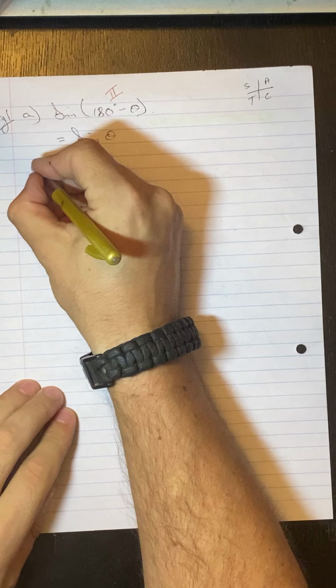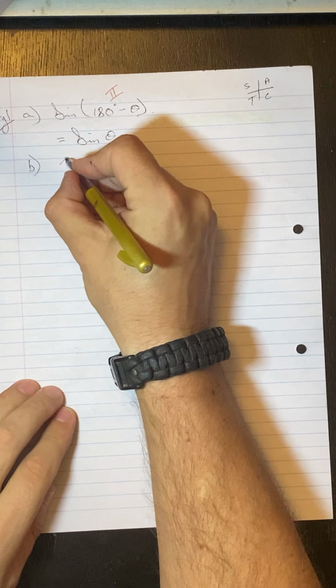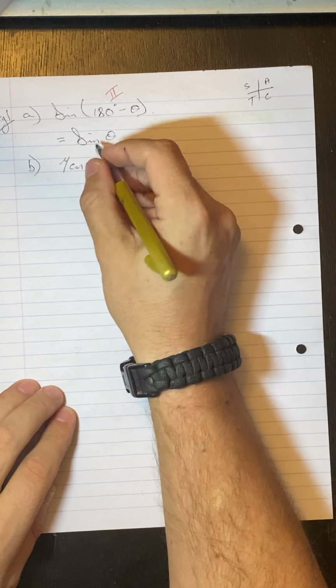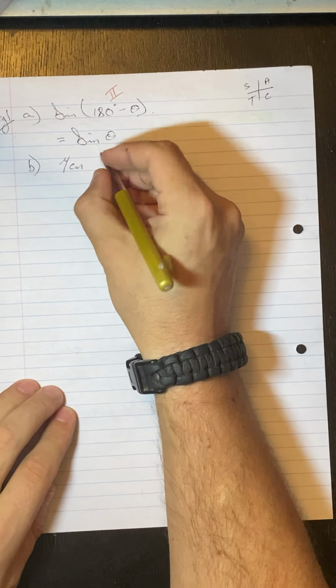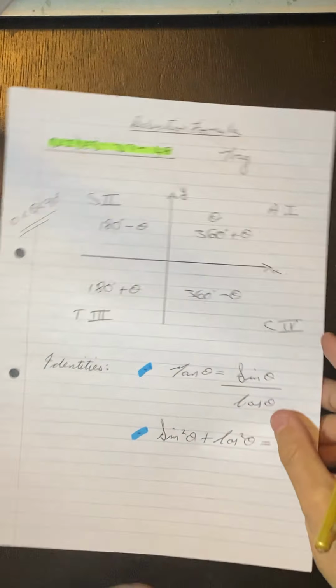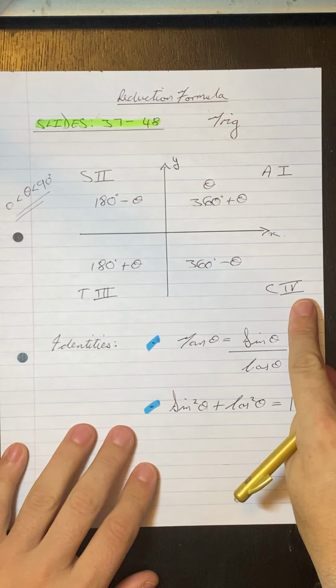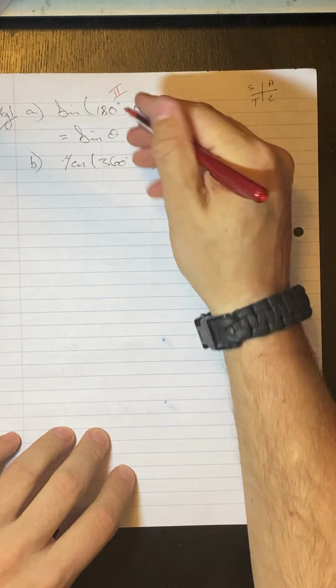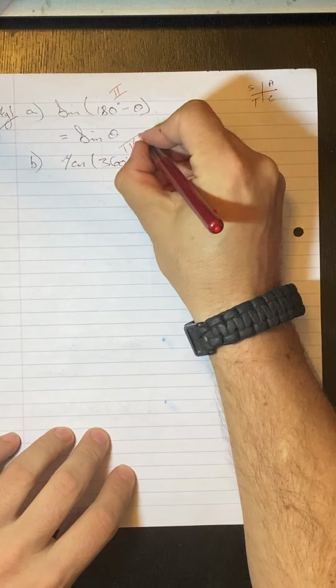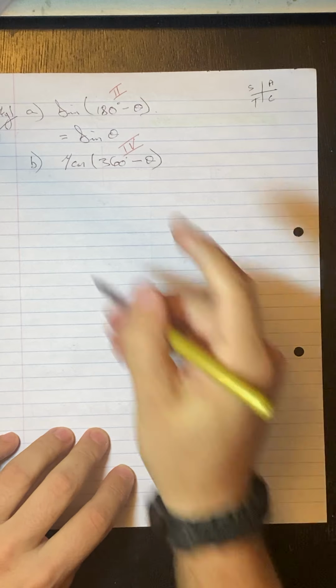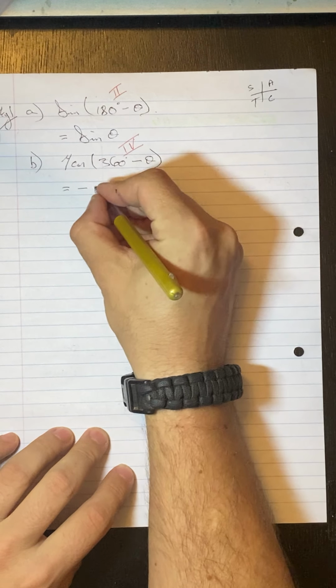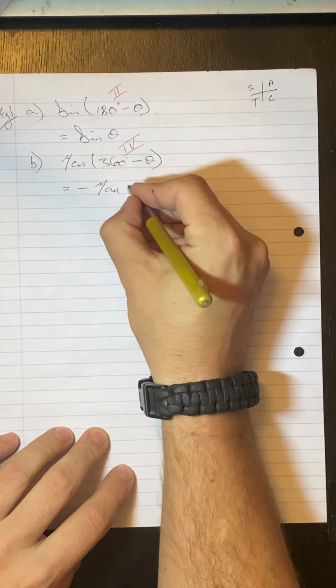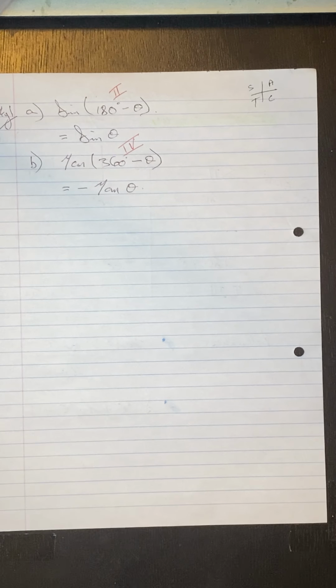If we look at question B, now they're asking us tan 360 minus theta. So go back to this, 360 minus theta, we're in the fourth quadrant. So this is in the fourth quadrant. And we know that tan in the fourth quadrant is negative. So this would be negative tan theta. Okay.